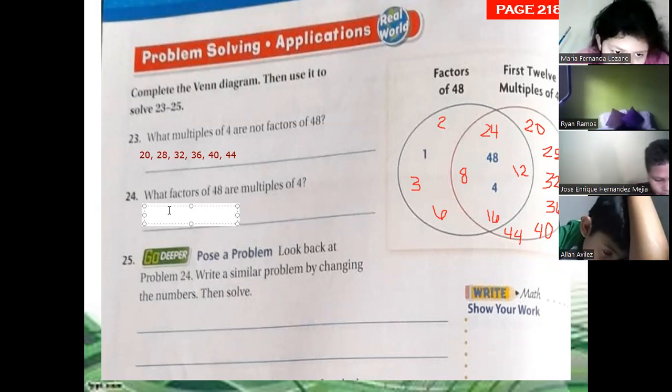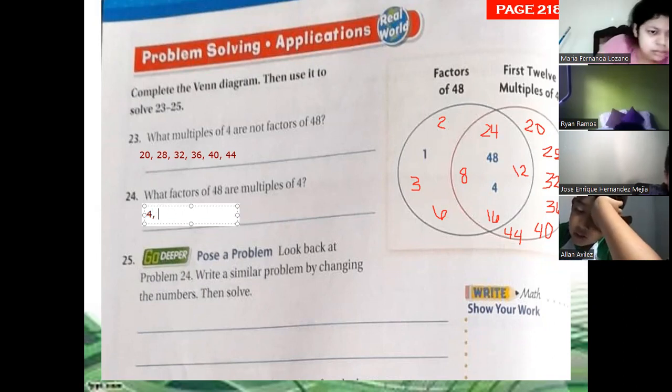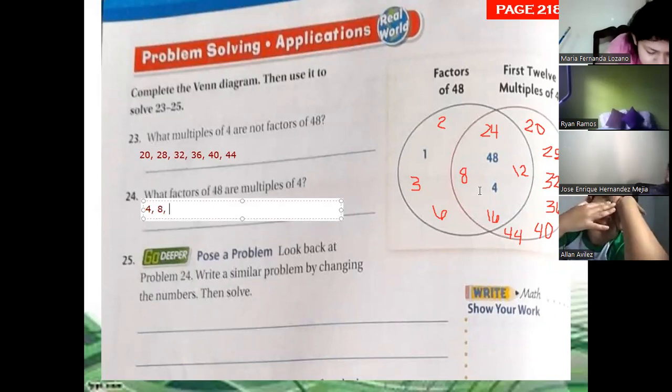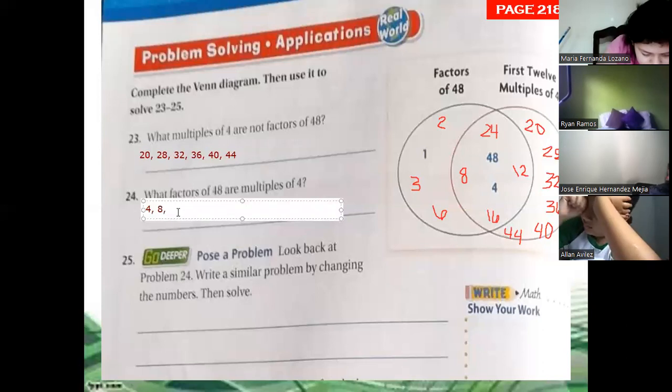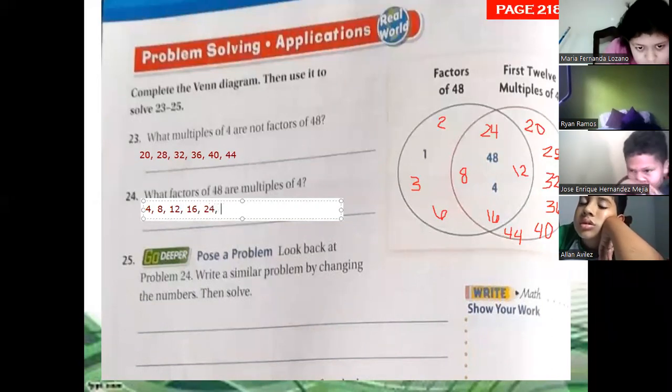What factors of 48 are multiples of 4? The ones that are in the middle. You were correct, 4 and 8, because they are in the middle. These ones are multiples of 4. 4 times 1, 4 times 2, 8, 12, 16, 24, and 48.